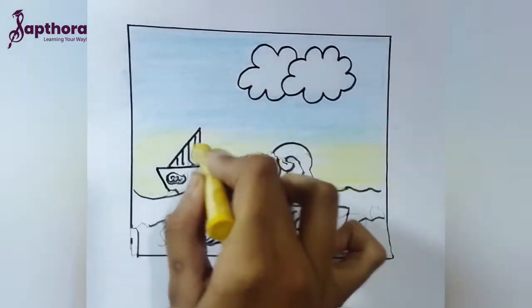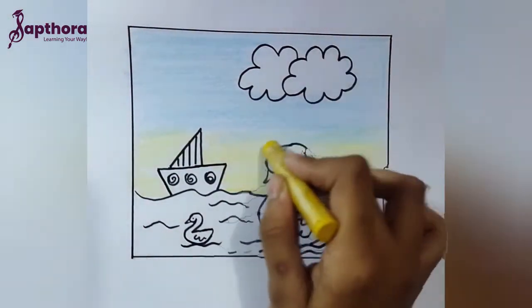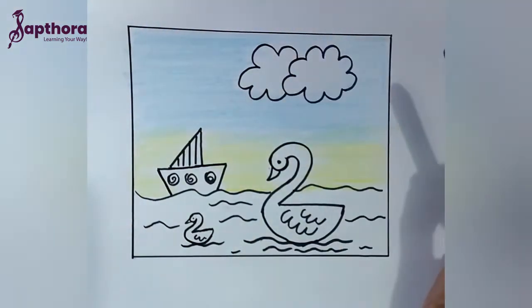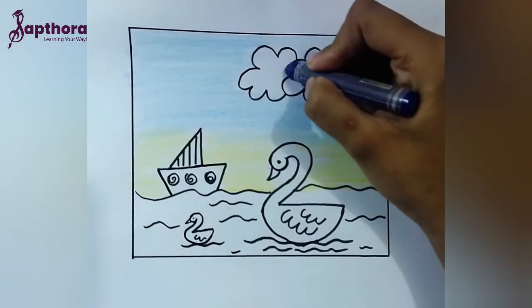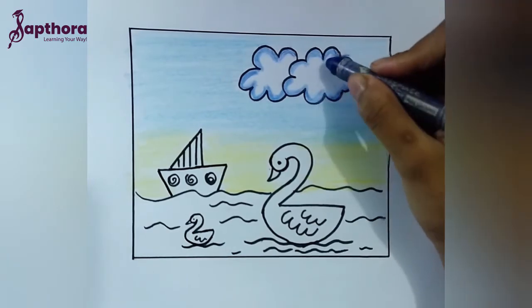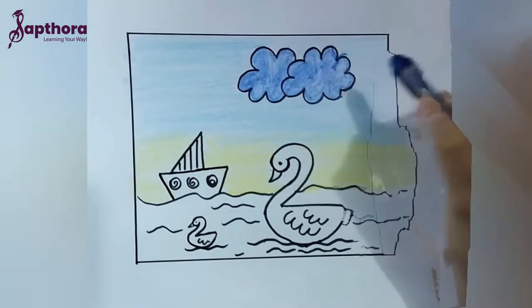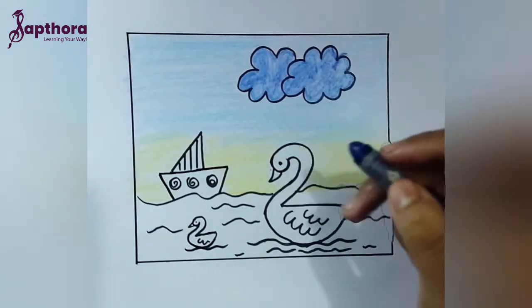Now color the places where you can see the white space. Then take your color dark blue, color the corners, then fill the color inside. So we are done with the cloud.